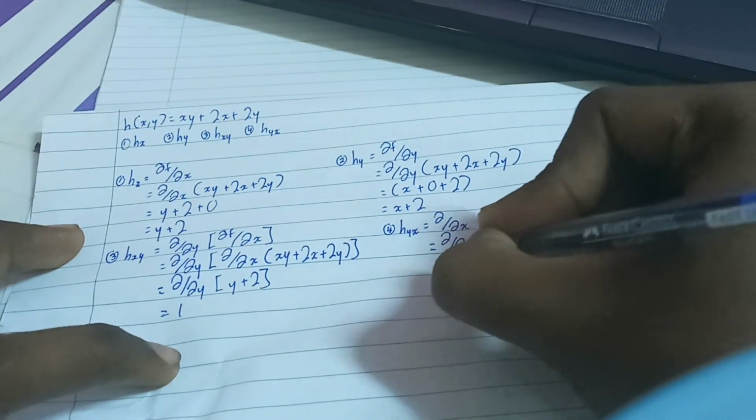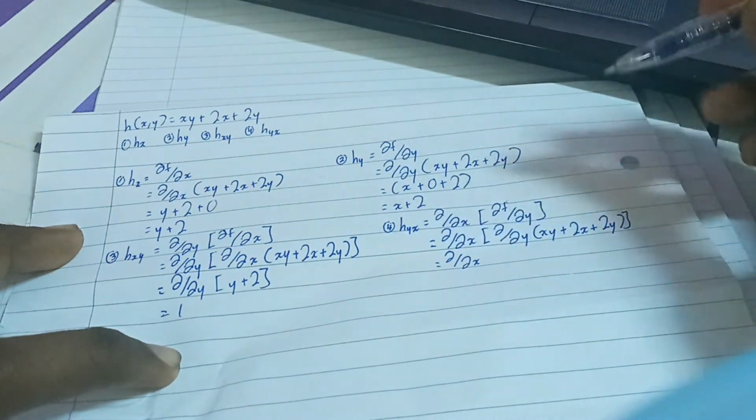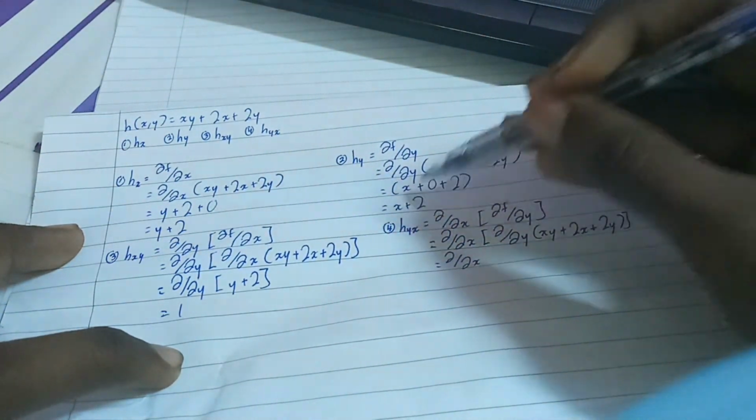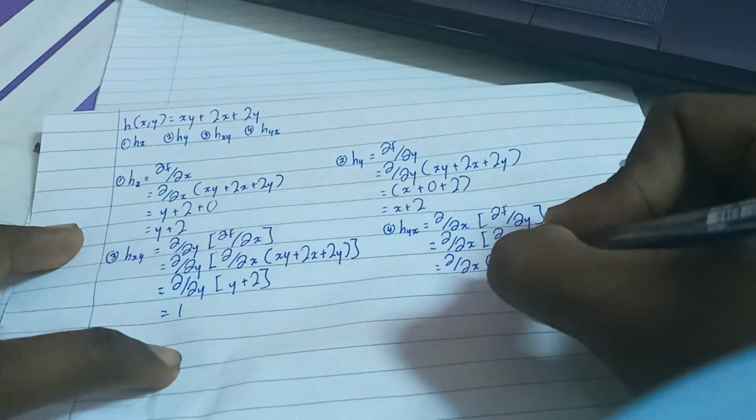For the inner one, the explanation is the same as question number 2, so we can take the answer from there. It's x plus 2.